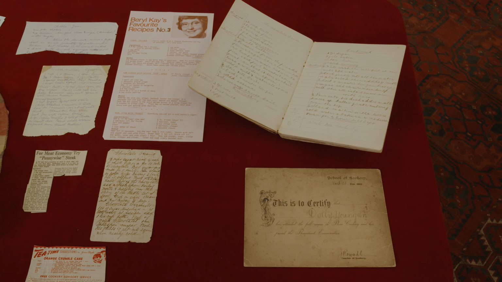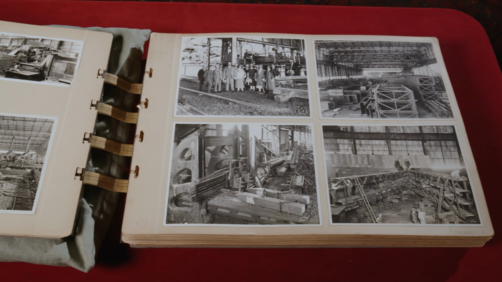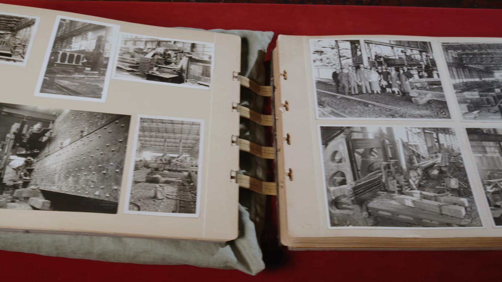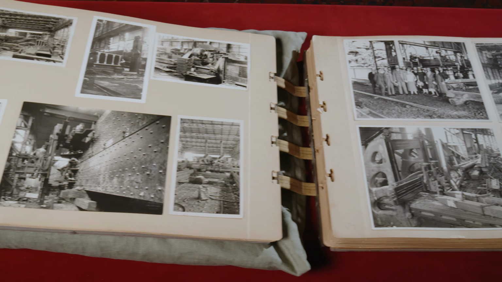Remember, an object can be significant based on only one of the criteria. So for example, Dolly's cookbook, its primary significance lies in its historic value to demonstrate the lives of the former tenants of Susanna Place, whereas the Sydney Harbour Bridge album is important for its historic and its research significance for future generations.